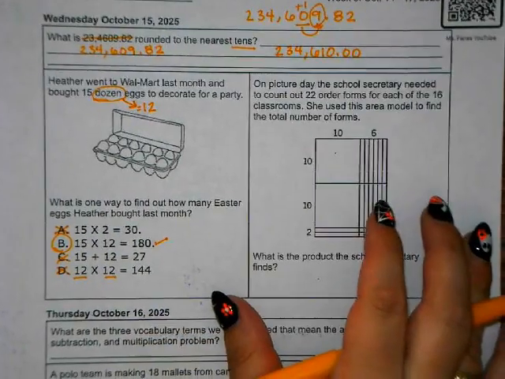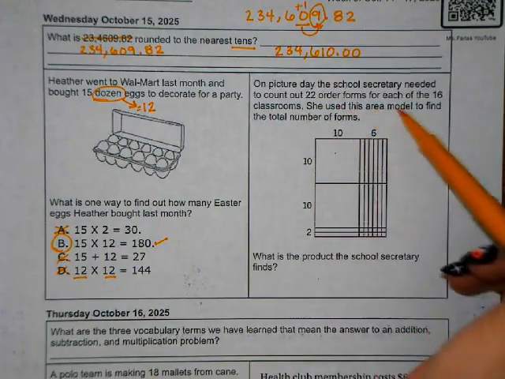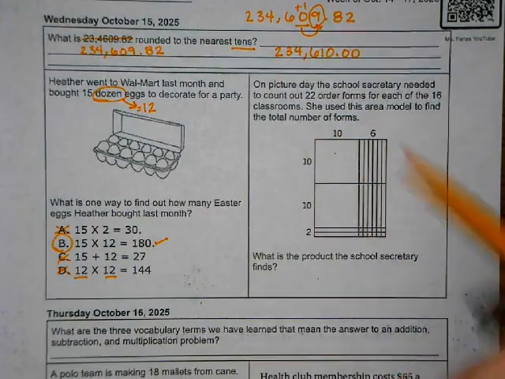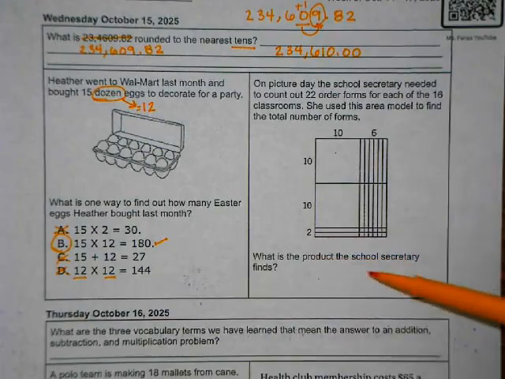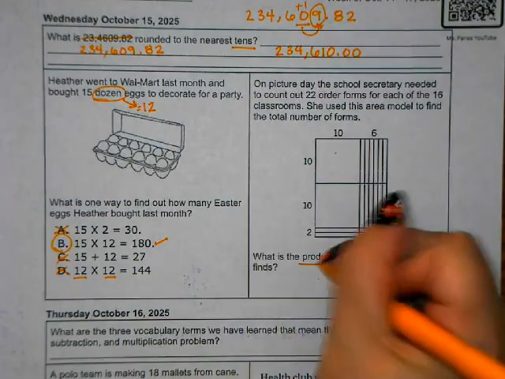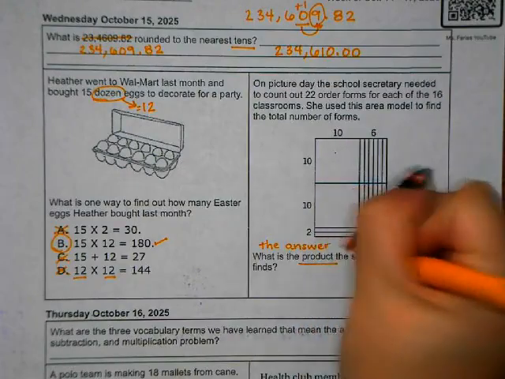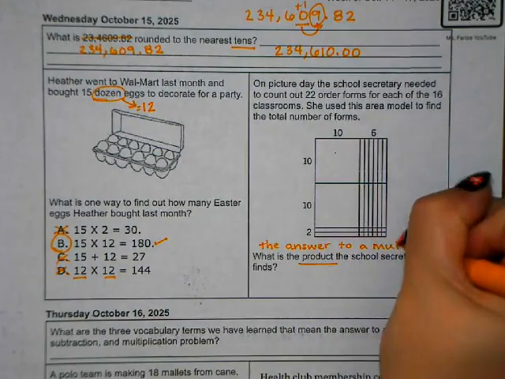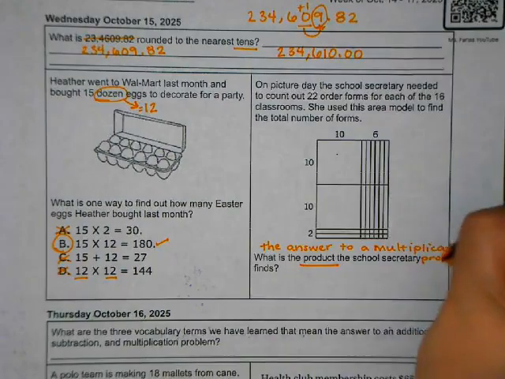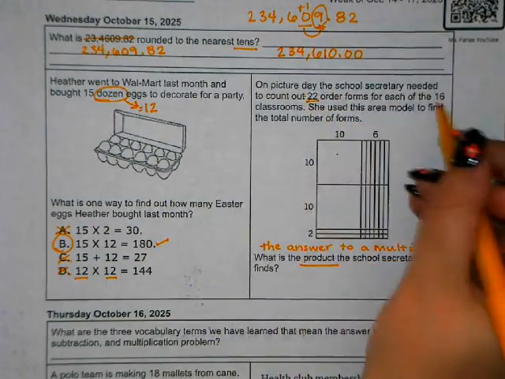Okay. Next one here, on picture day, the school secretary needed to count out 22 order forms for each of the 16 classrooms. She used this area model to find the total number of forms. So here's an area model. What is the product the school secretary finds? Keyword is product. Remember, this is the answer to a multiplication problem. Okay, so I know I'm multiplying. Now I have 22 times 16.